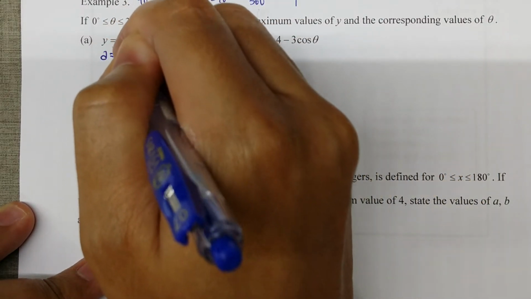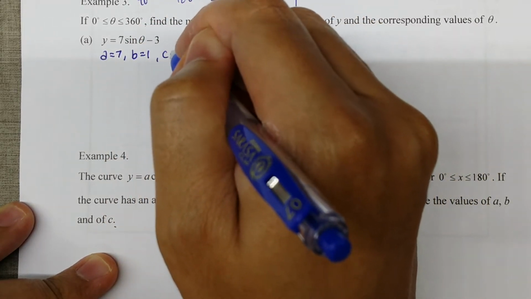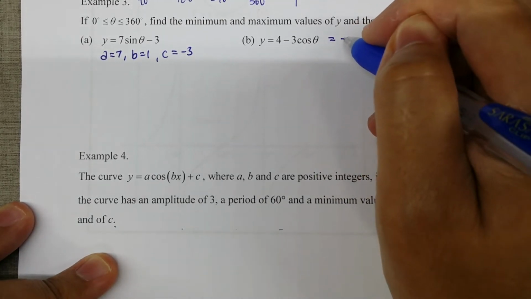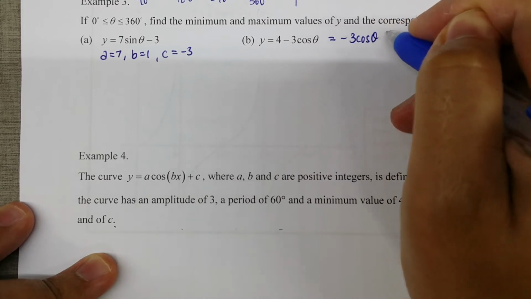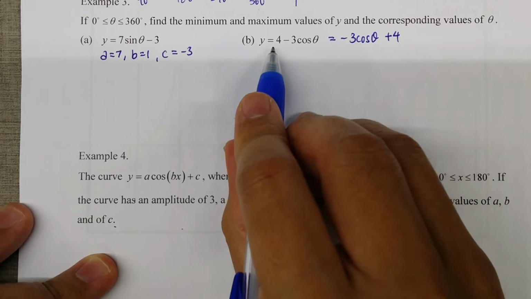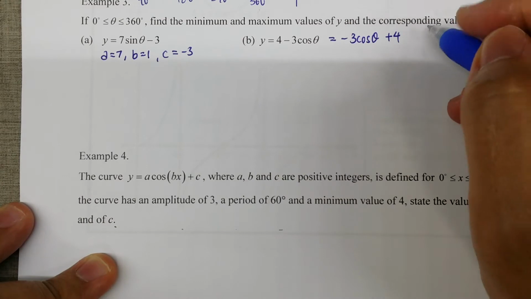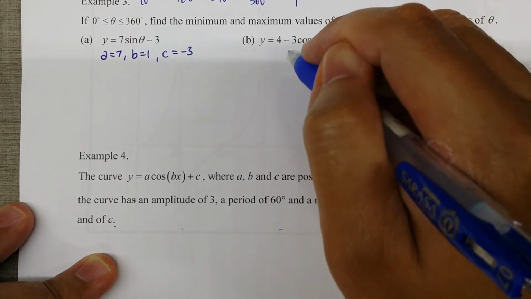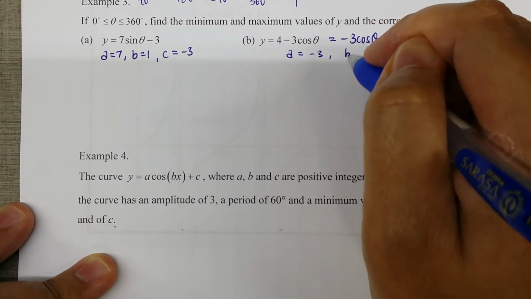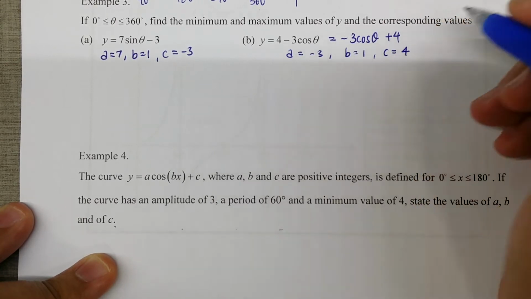A happened to be 7. B happened to be 1 because it's 1 theta. C happened to be negative 3. Let's do it for this as well. This can be rewritten as negative 3 cosine theta plus 4. In front of 4 is a positive number. It's positive, it's not negative. So for this, I have my A is negative 3, B is 1 theta, C is positive 4.